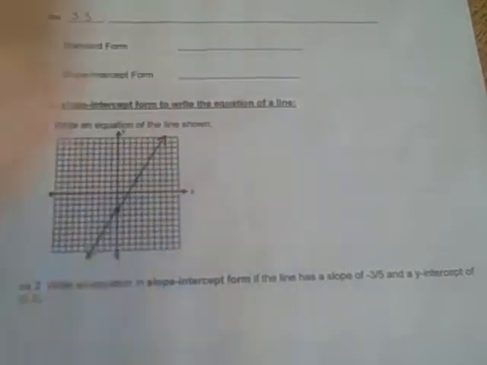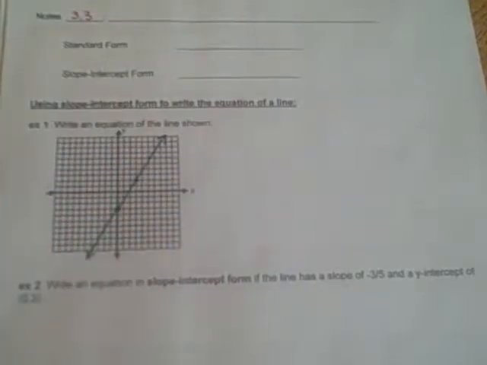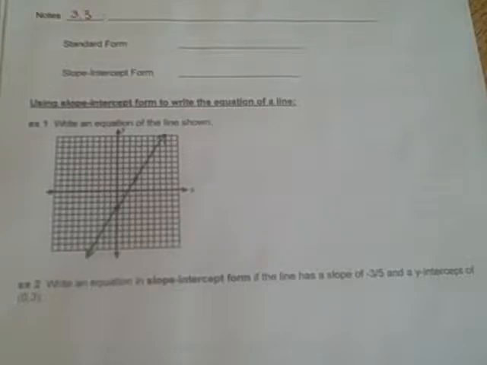The next section we have to cover this week is section 3.3. The title of this in the book is Linear Equations in Two Variables. But what we're really focusing on in this section is writing linear equations. This starts on page 161 of your book.